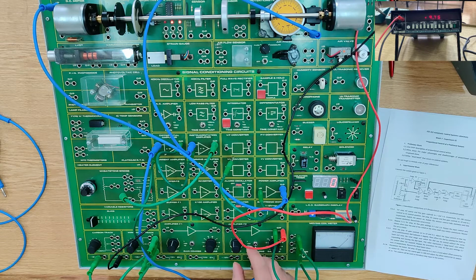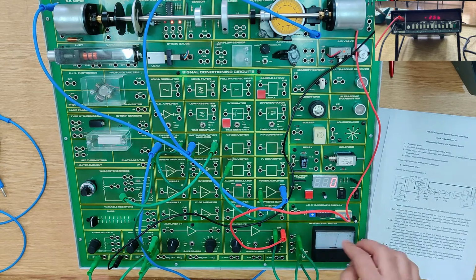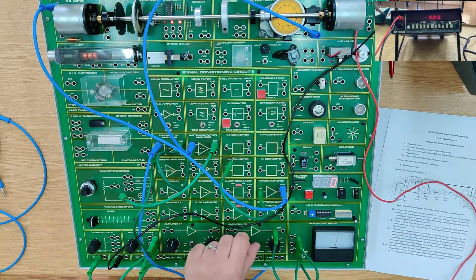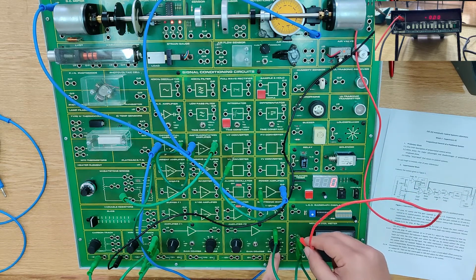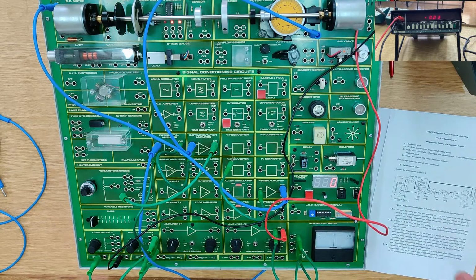So I can set that value again and read it from here. When I set gain coarse to 1 and gain fine to 1, the multiplication result is again 1. So my gain is 1, and my digital multimeter shows around 0, so this has no effect right now.